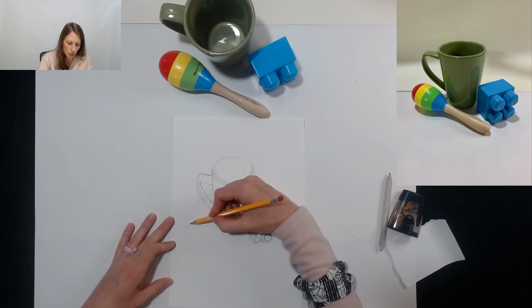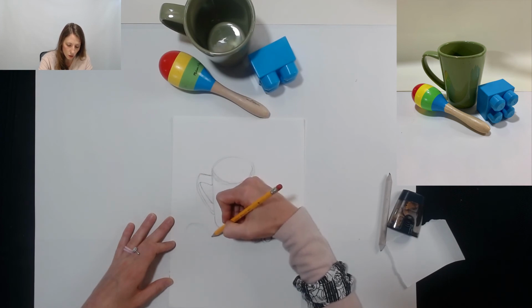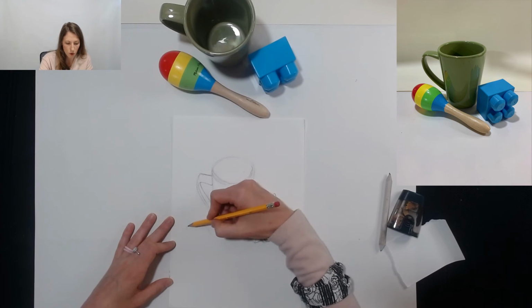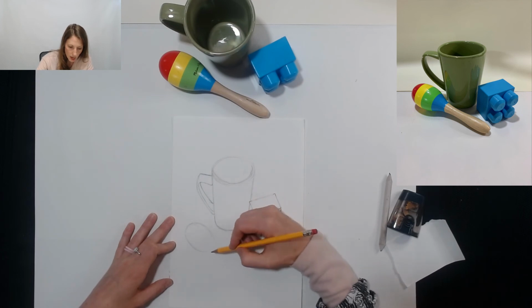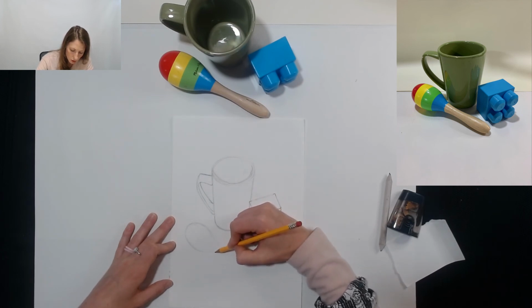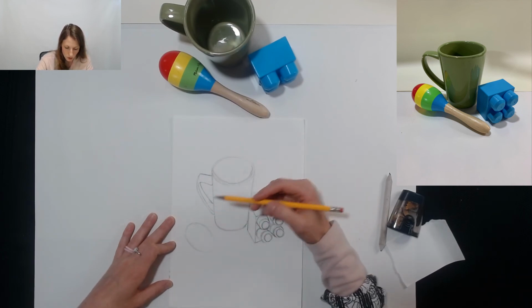This is called really looking at the relationship between the objects. How close are they to one another? Or how far away are they? What's the size difference? Just looking at the outermost edge of this and not drawing those interesting details yet.